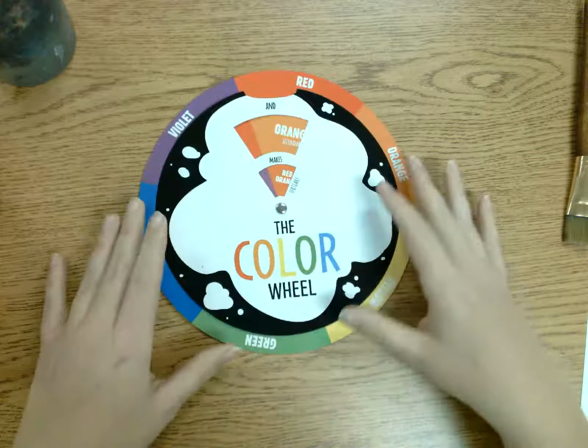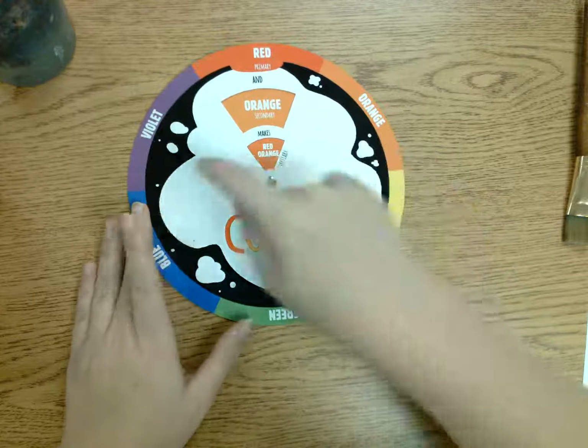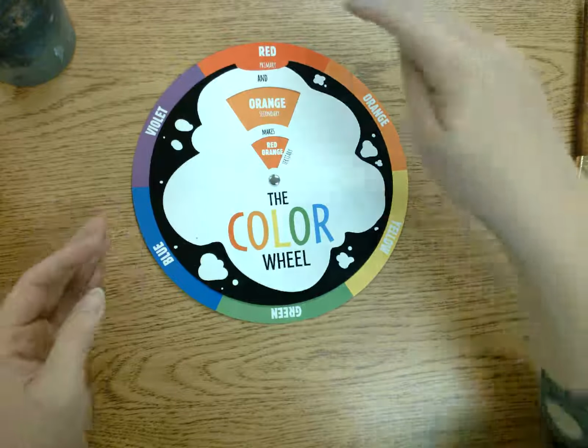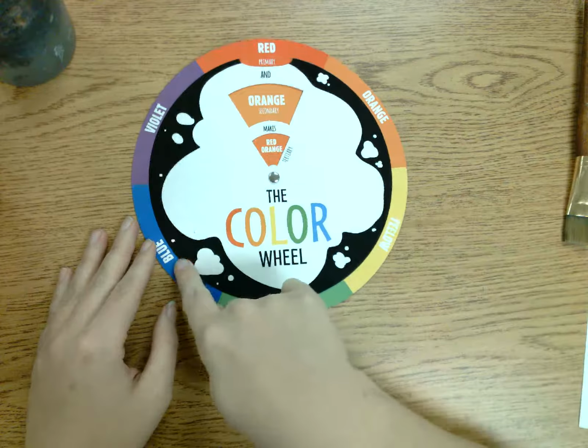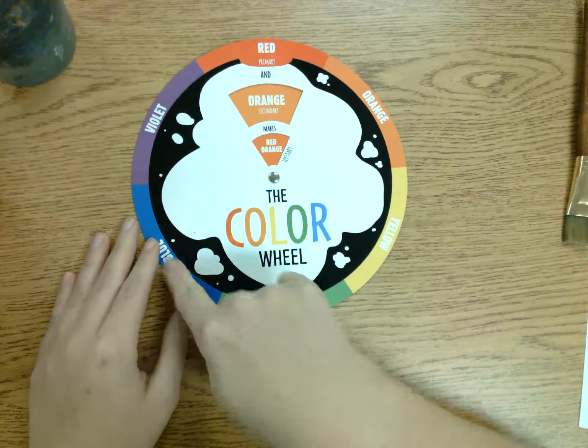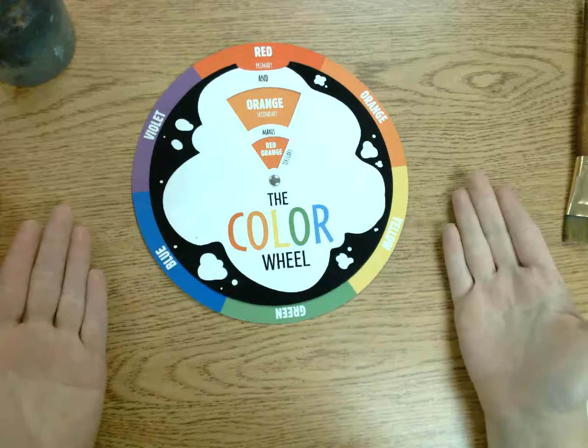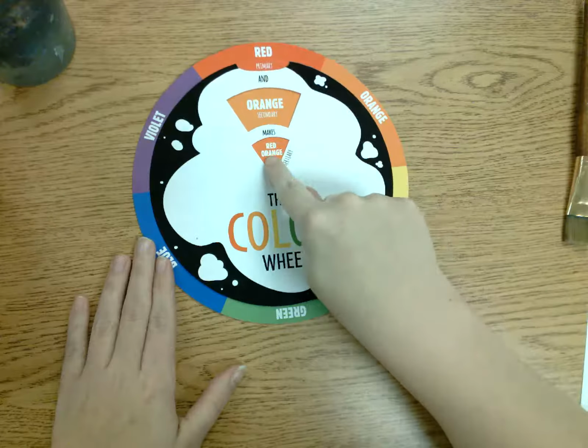Okay, so we're going to look at this color wheel that we have here, and on the outside you'll notice just the basic 6 colors. We have our primary colors, red, yellow, and blue. We have our secondary colors, violet, orange, and green, and not pictured are the 12 tertiary colors, but they do have them right down here.